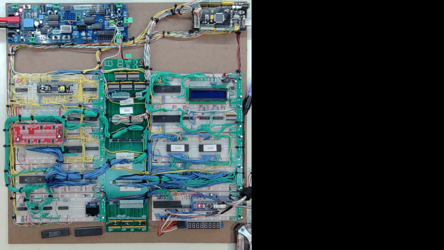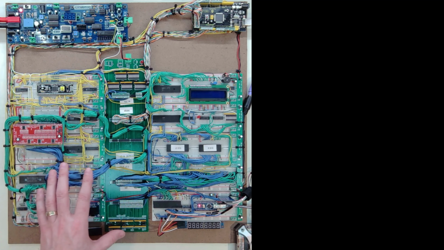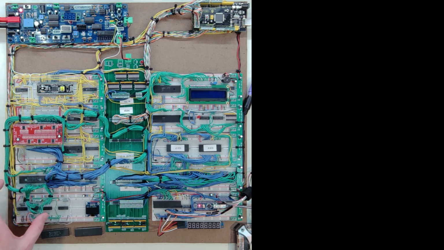Okay, real quick, just an update video. Previously, I had talked about having issues with using this AMD math coprocessor in my system. And I want to go through and talk about what I've done to resolve that issue. I believe I've resolved it, so I'll talk through that and explain that.